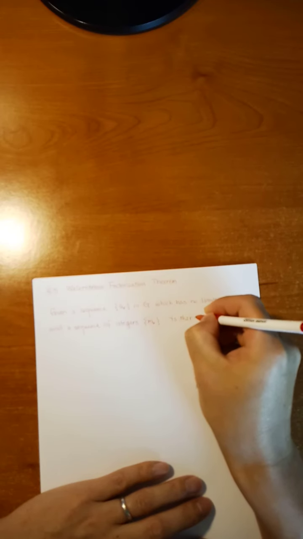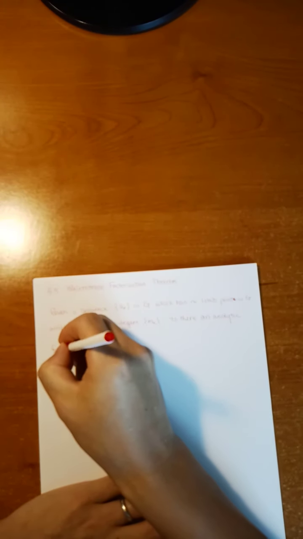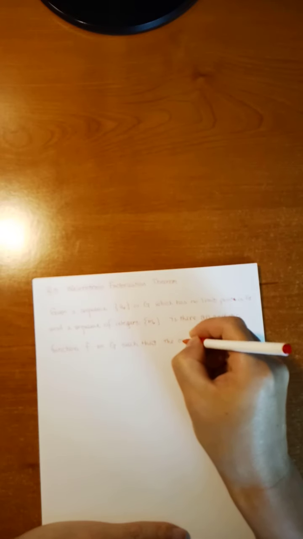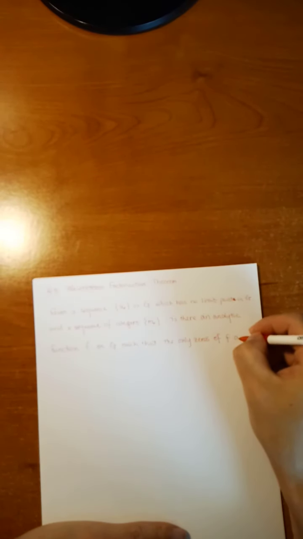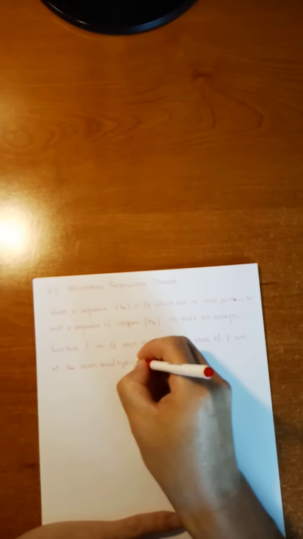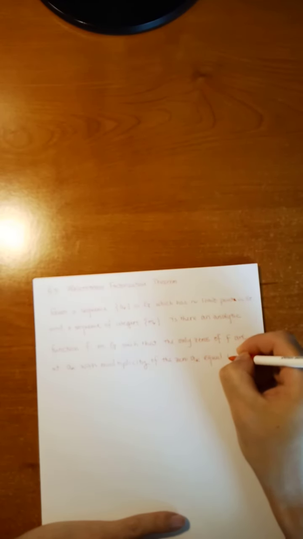Is there an analytic function f on G such that the only zeros of f are at a_k, with the multiplicity of the zero a_k equal to m_k?